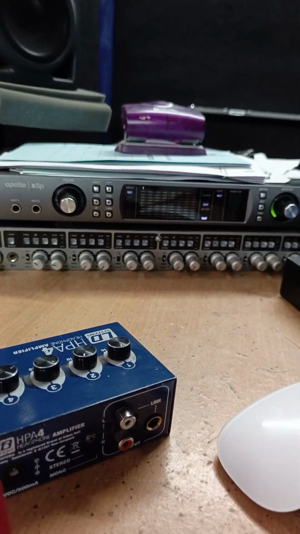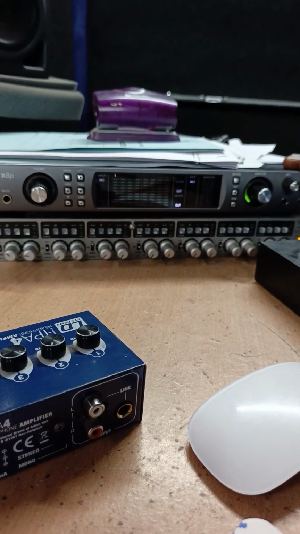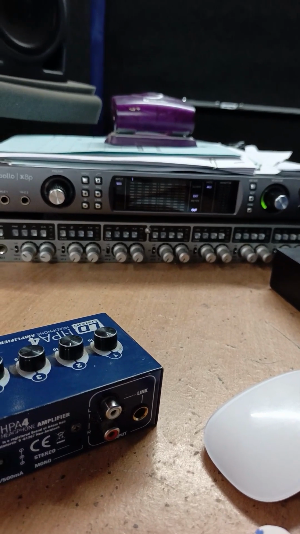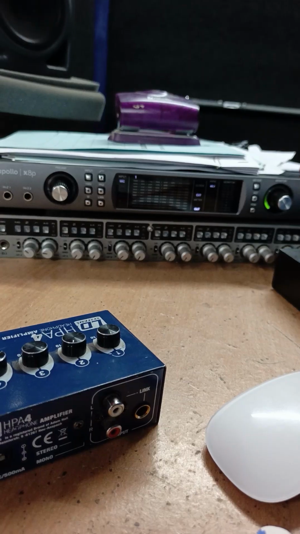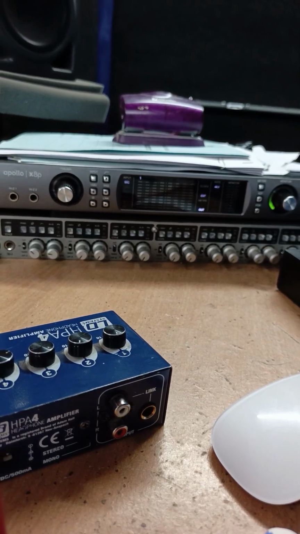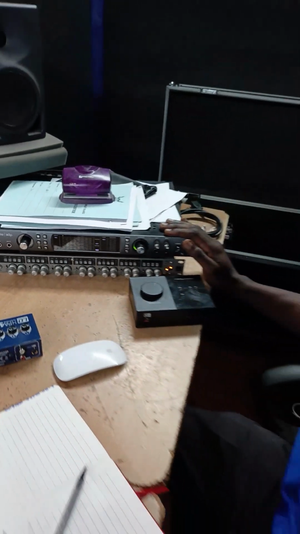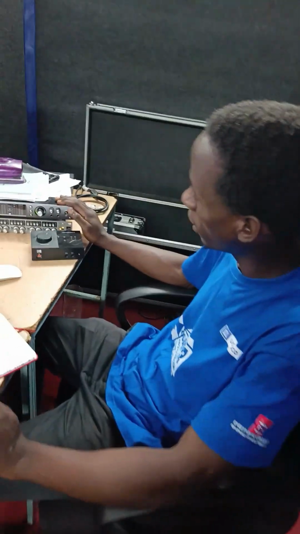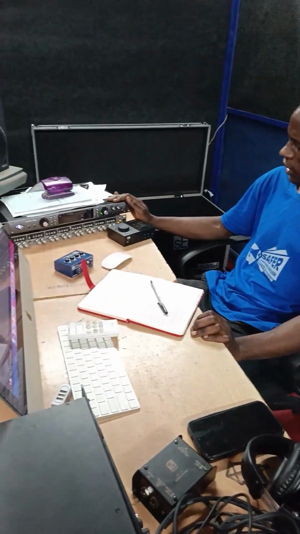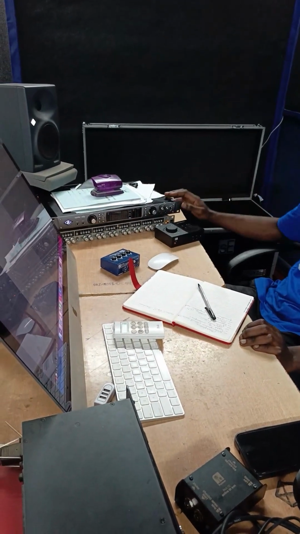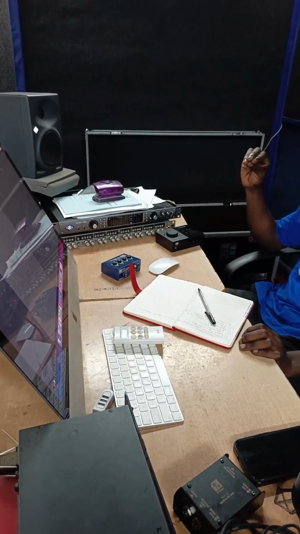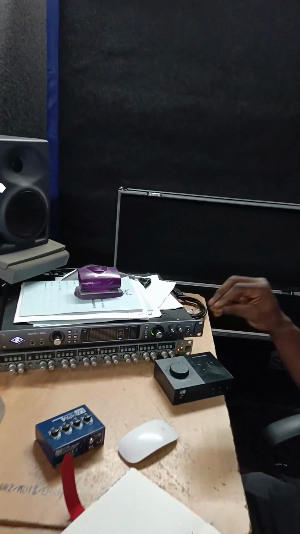And what is an audio interface in the first place? An audio interface is equipment which helps to facilitate a link between the computer and other equipment in the studio. This audio interface in our case has a lot of parameters, and I'm going to look at the most important parameters for now.